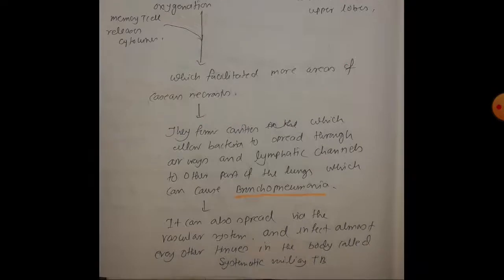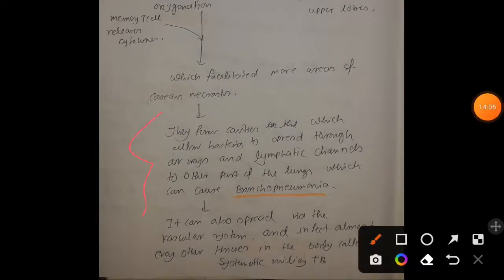Now, another important thing: under this second chance of causing the infection, their initial target is to cavitate the lungs, so that they can spread through either lymphatic channels or via airways to other parts of the lungs, causing bronchopneumonia. They can also spread through the vascular system, and if they do so, they have the ability to infect every other tissue of the body, causing systemic miliary TB.